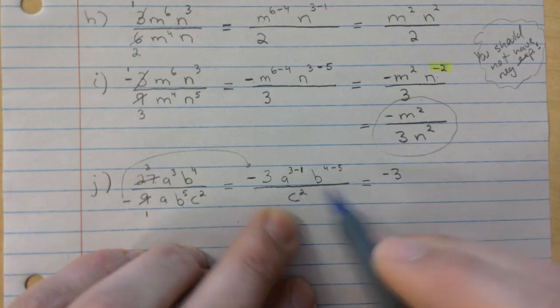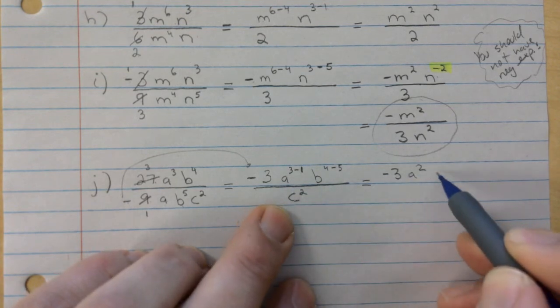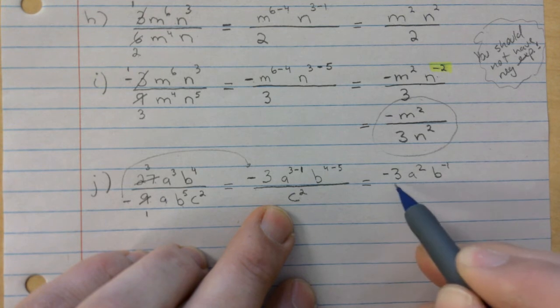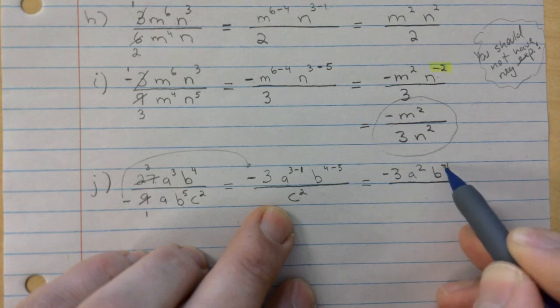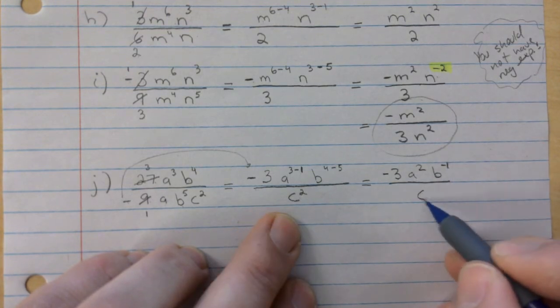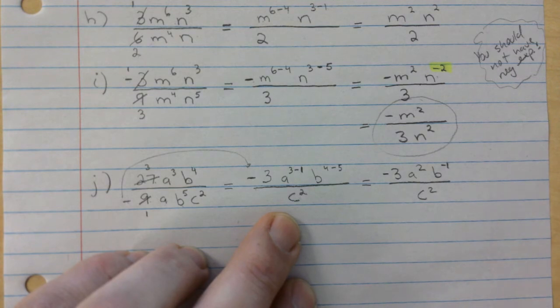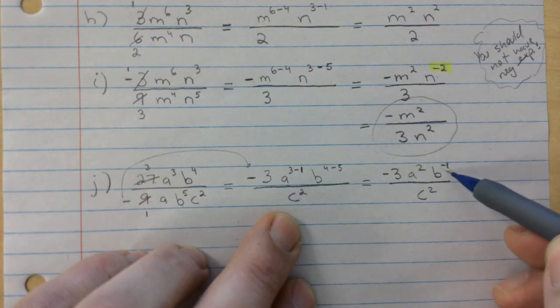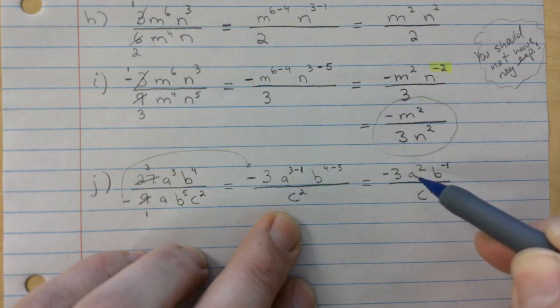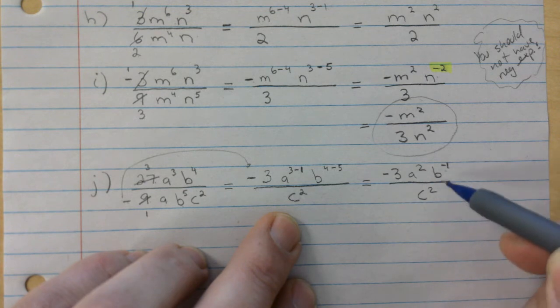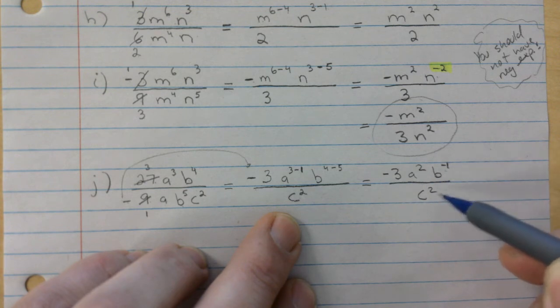So negative 3 a squared b to the negative 1. You do have to make sure you put that negative 1, right? And then c squared. I don't want negative, so I'm going to bring it downstairs. So remember, these are all multiplying each other. And if you bring it down, it's going to multiply down here as well.